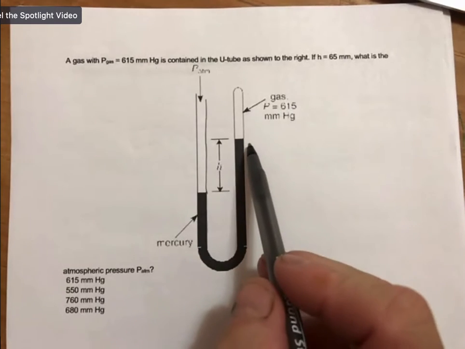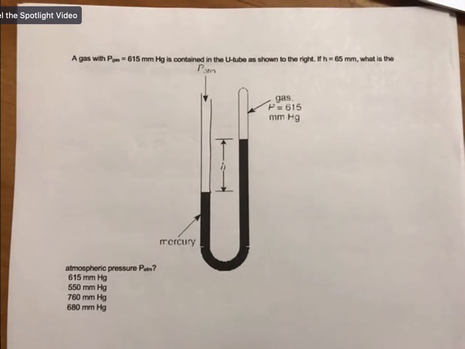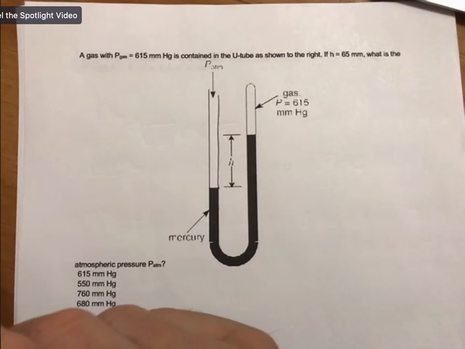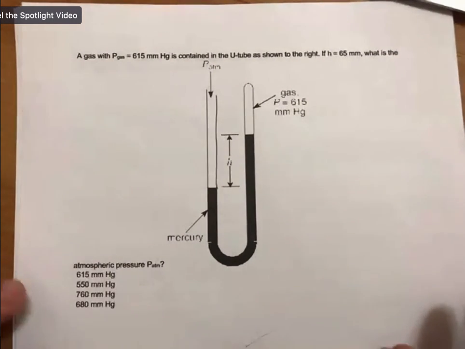Sorry, Professor, what question is this? This is 03-07. Thank you. Yep.